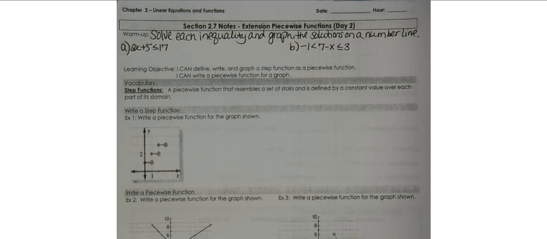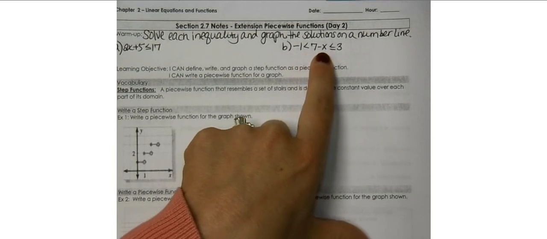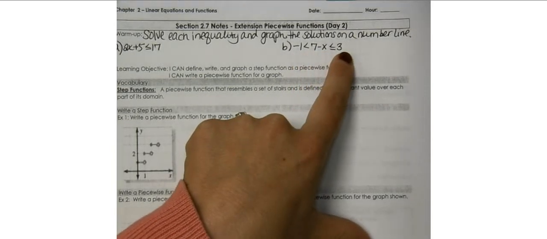The two inequalities I would like you to solve and graph are 2x plus 5 is less than or equal to 17, and -1 is less than 7 minus x, which is less than or equal to 3. Please pause the video, complete each part of the warm-up, and then when you have an answer, please restart the video and we'll see how well you did.